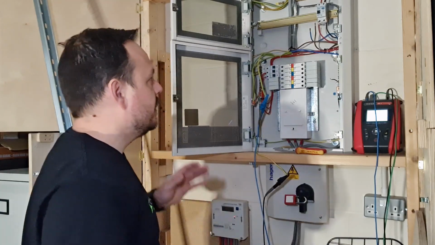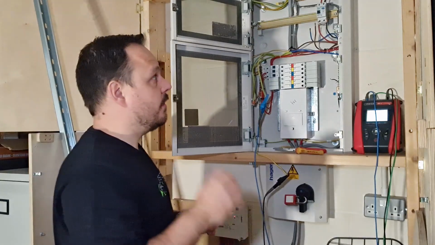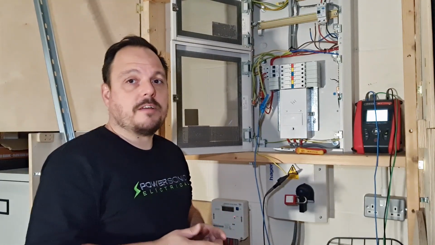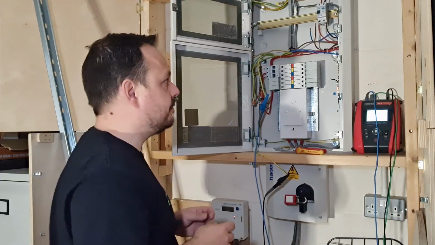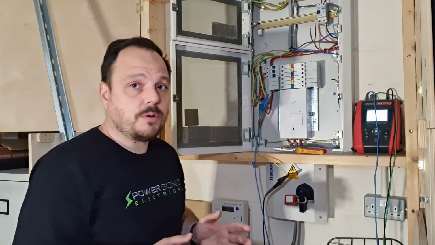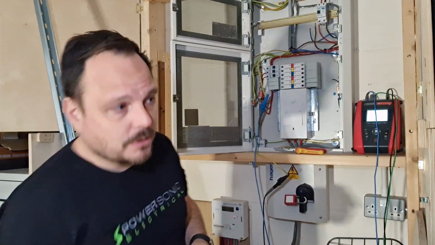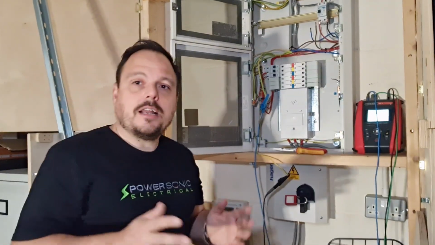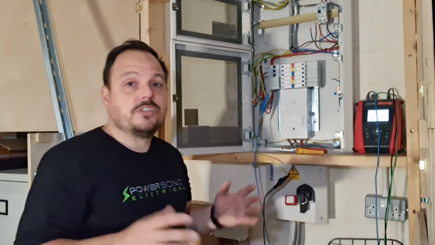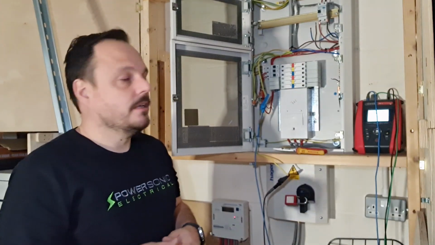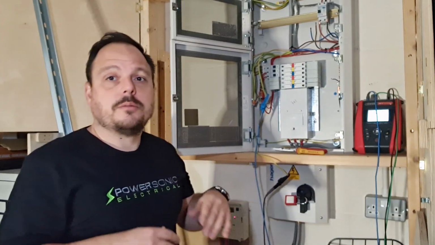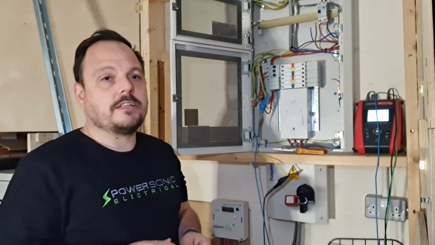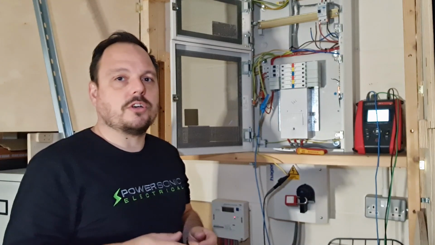possibility now. So we need to get our end-to-end resistance on the ring final circuit. It is a 4mm with a 1.5mm CPC, so it's 4mm twin and earth. The value should be quite low because it's not a massive ring. There's 1, 2, 3, 4, 5, 6, 7, 8, 8 or 9 sockets on it. This is just my office, it's not a huge circuit. So we can get our end-to-ends, make the crossovers, zip around the ring, there's no spurs. We should get the same values for our R1 + R2s at every socket outlet.